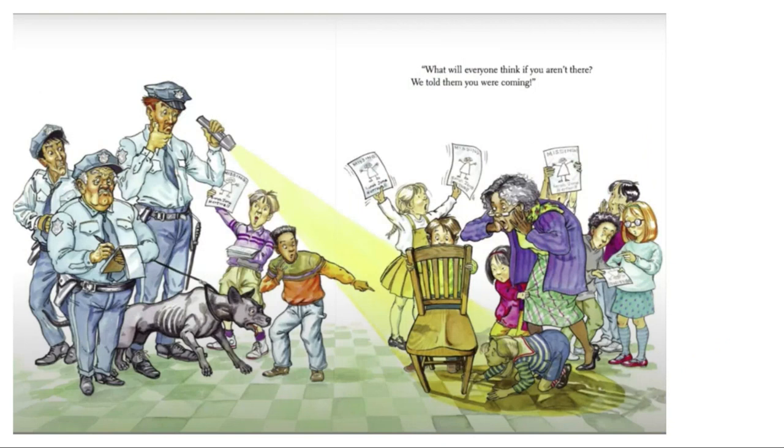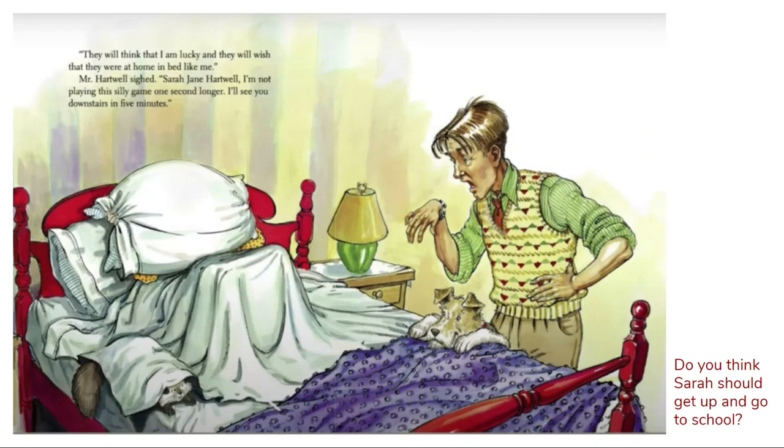What will everyone think if you aren't there? We told them you were coming. They will think that I am lucky and they will wish that they were at home in bed like me. Mr. Hartwell sighed. Sarah Jane Hartwell, I'm not playing this silly game 1 second longer. I'll see you downstairs in 5 minutes.